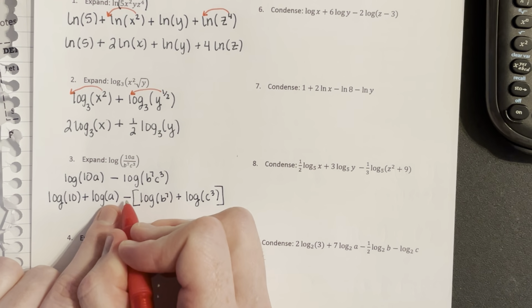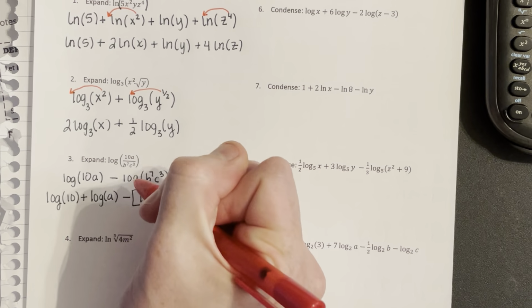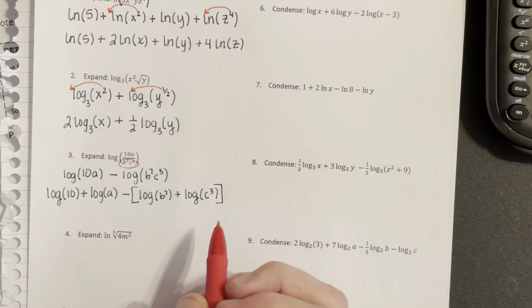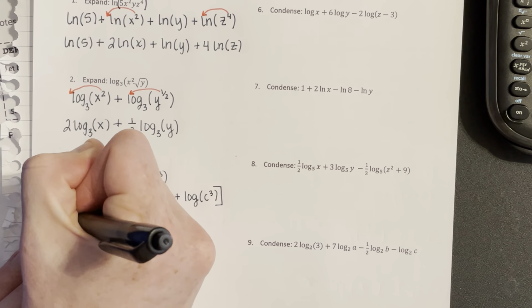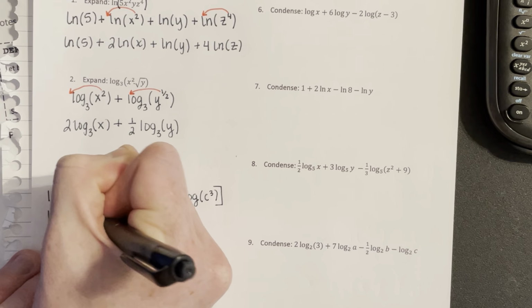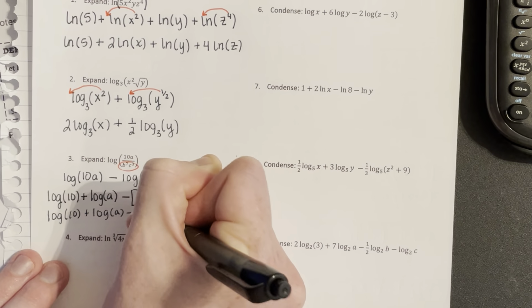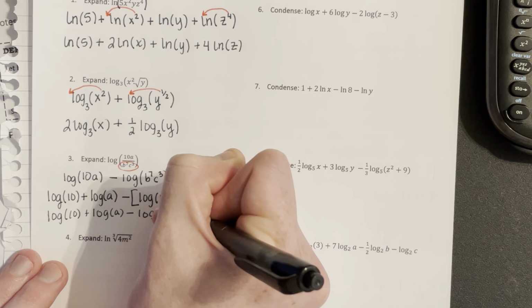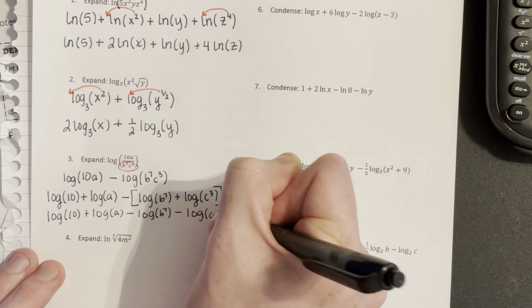But what we're going to see is that we're subtracting each piece. So really what I tried to do is, when there's more than one thing in the bottom, it's going to both be subtracted when you're combining. So it would say log of 10 plus log of a minus log of b to the 7th minus log of c to the 3rd.